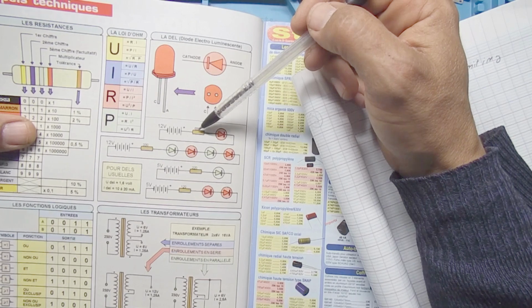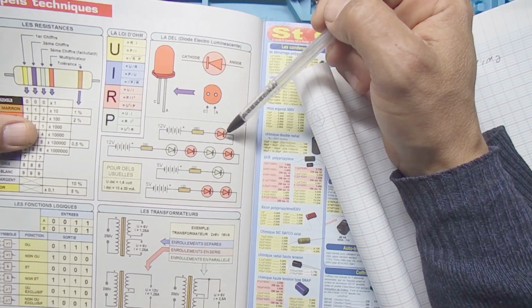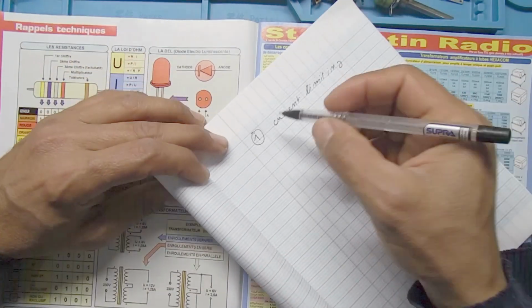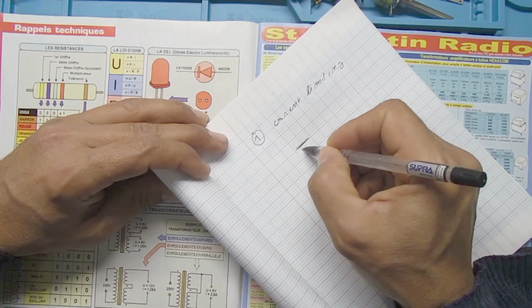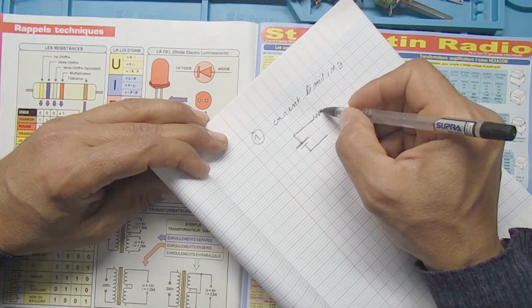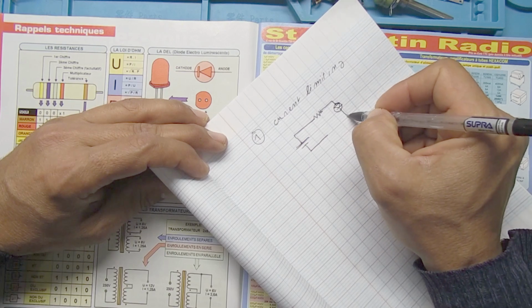We use the resistor to limit the current that flows to the LED. For example, here, if we have a power source of 12 volt, a resistor and a red LED.